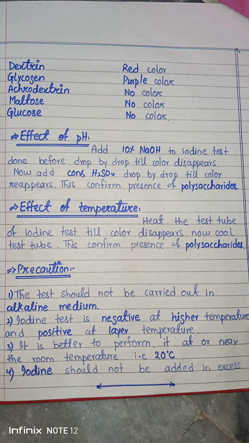Whenever you add in excess, the rings or colors which appear get disturbed and mix with themselves, and there is a possibility that this ring disappears, or a complex and other color will be formed due to excess of iodine reagent. So you have to take care of everything, whether it is pH, temperature, or the excess, and always remain within the limit for this test.